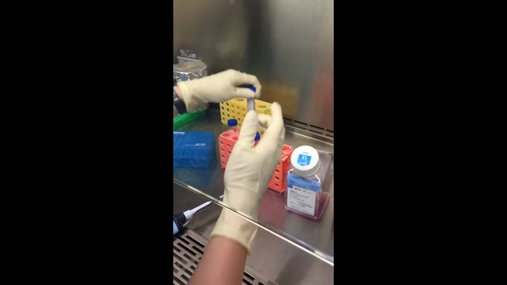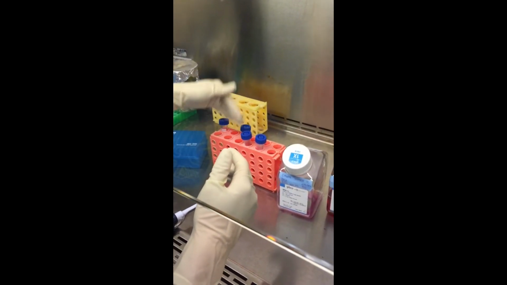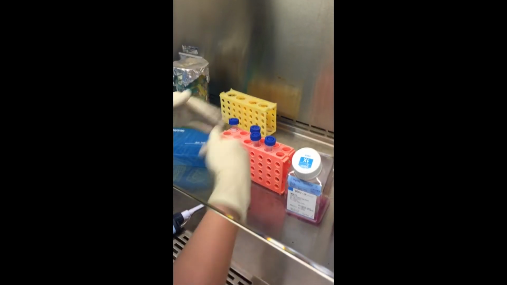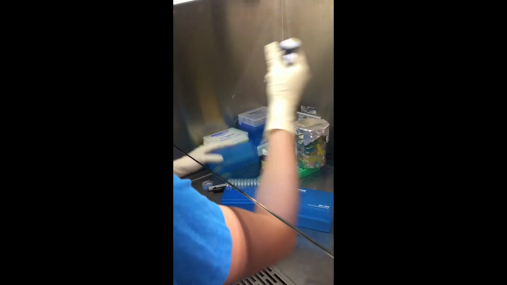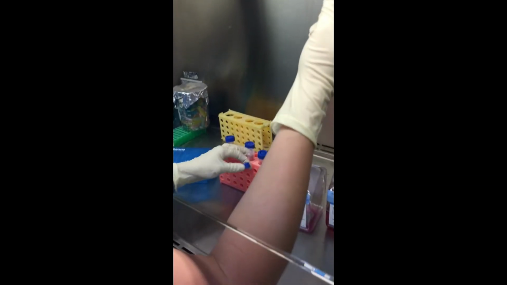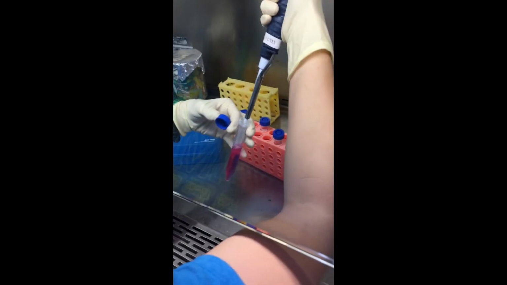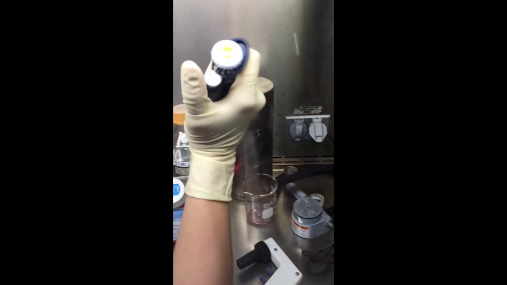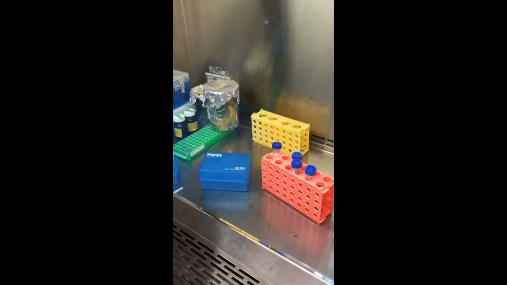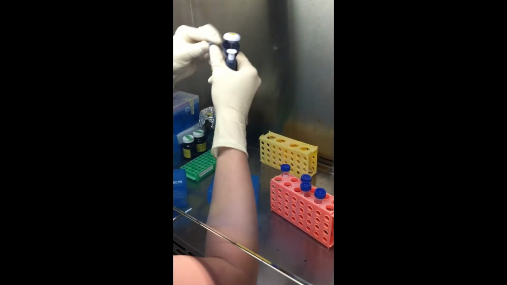So that one's complete, and I like to move them back once they're complete and tighten the lid so I don't get them confused. The next one was 32 microliters. Again, I'm going to take out 32 microliters and get rid of the tip, and then put in 32 microliters of my drug.